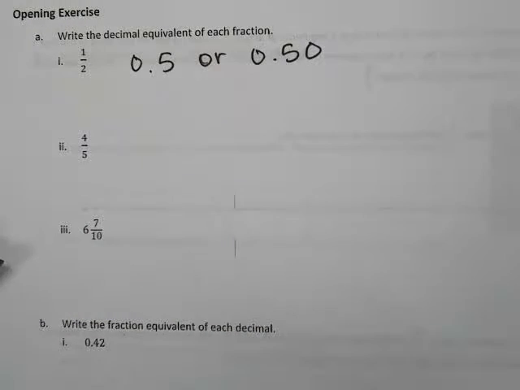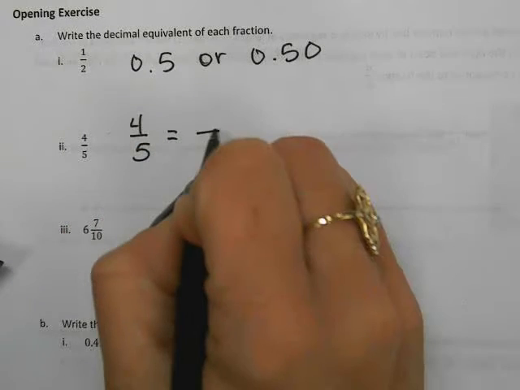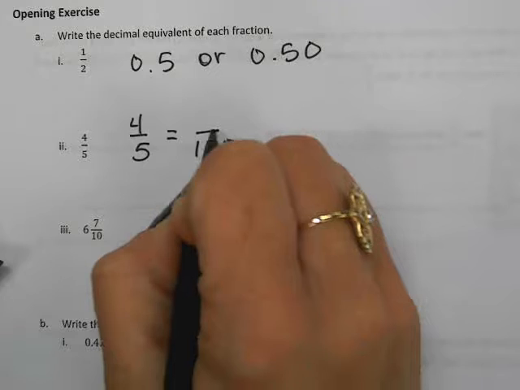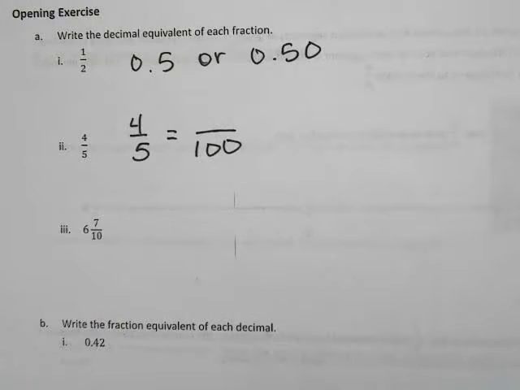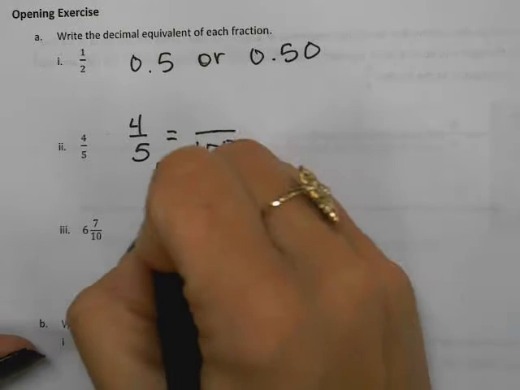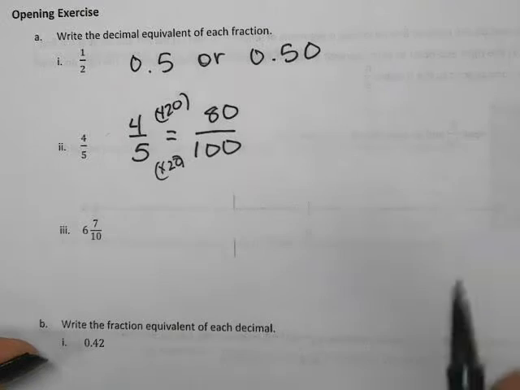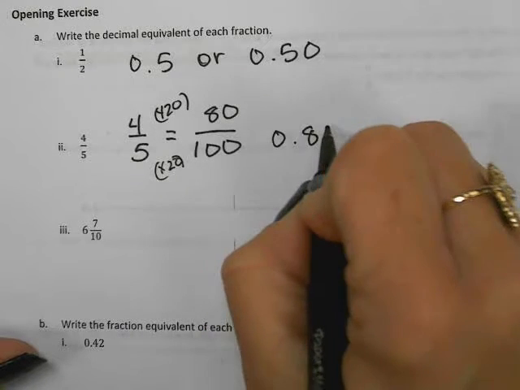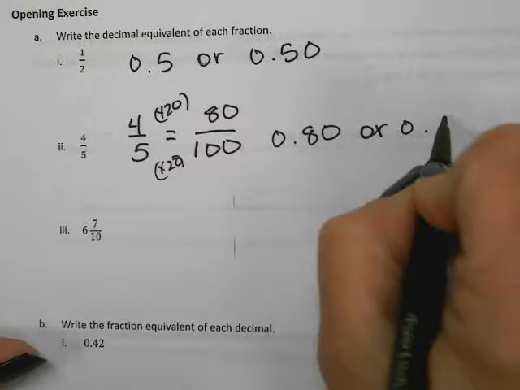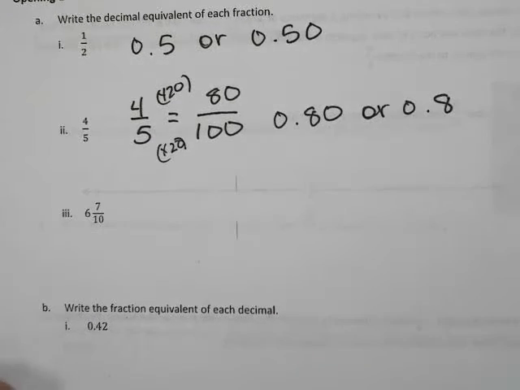4/5. There's a couple ways we can think of that. We can obviously divide, or we can also think of making 4/5 equivalent to something over 100. Anytime we're doing a decimal equivalent, we can always change it to a percent first, which will be a percent over 100, and then find that decimal. So I know that 5 times 20 is 100, so 4 times 20 is 80. So I know that would mean that my decimal would be 80 hundredths, or it could also be 8/10, because those are equivalent.